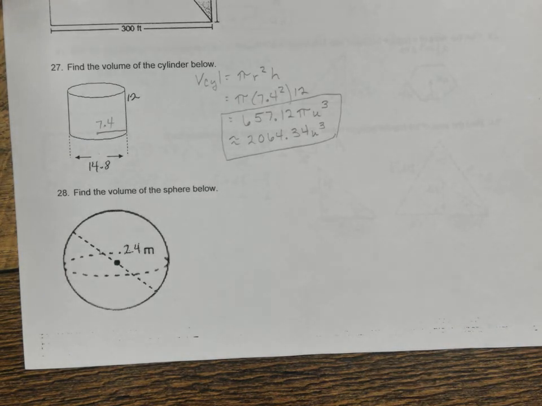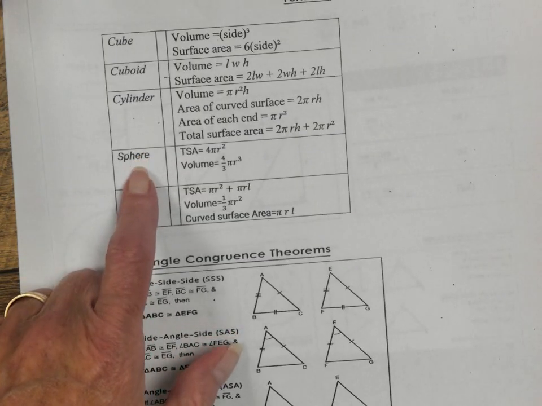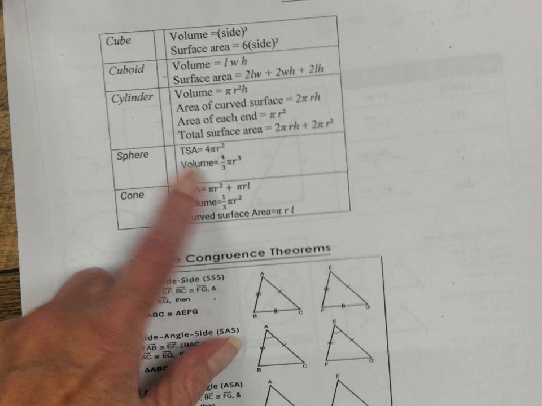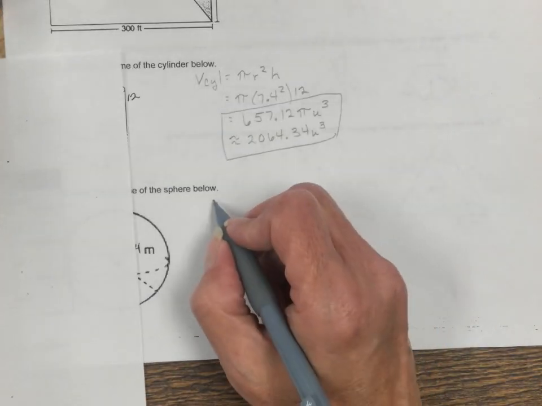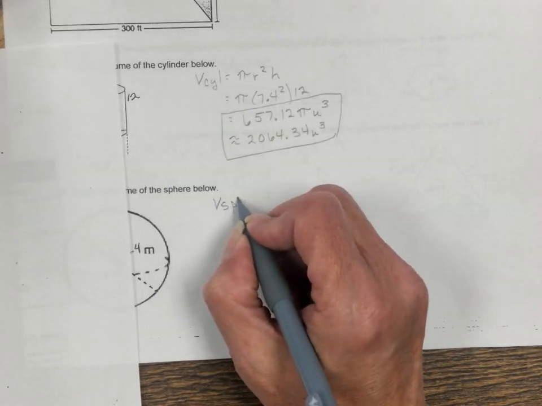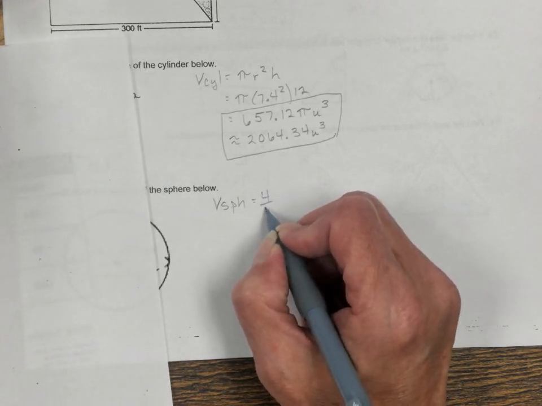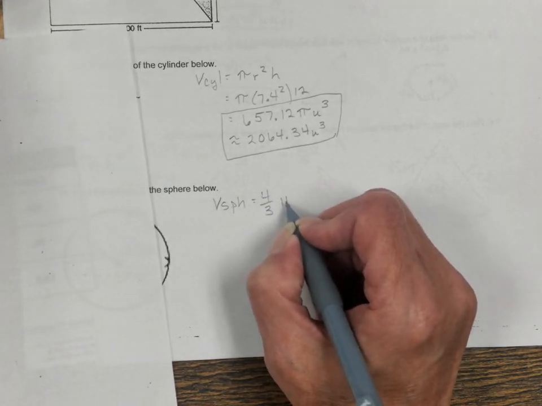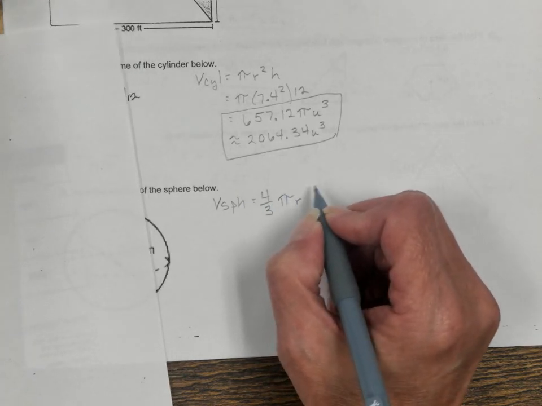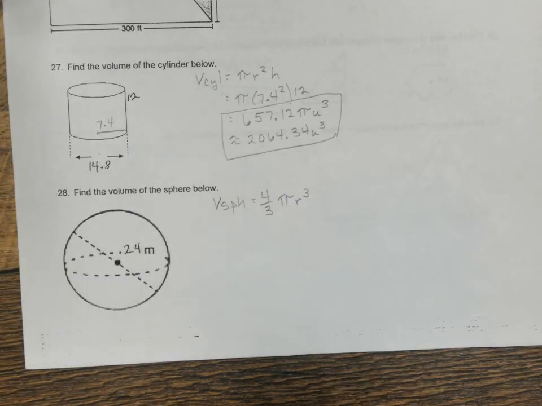All right, next one. Find the volume of the sphere. Back to my formula sheet. Sphere volume. Volume of sphere equals 4/3 pi radius cubed.